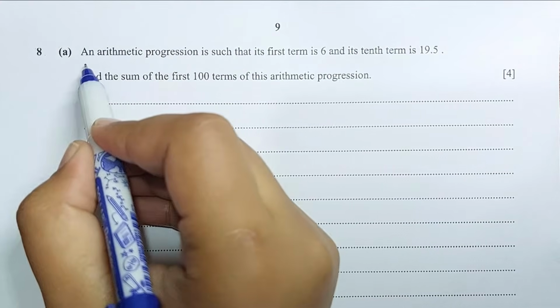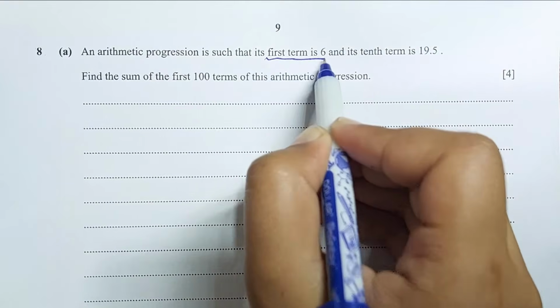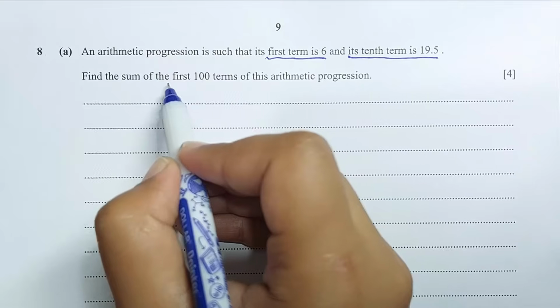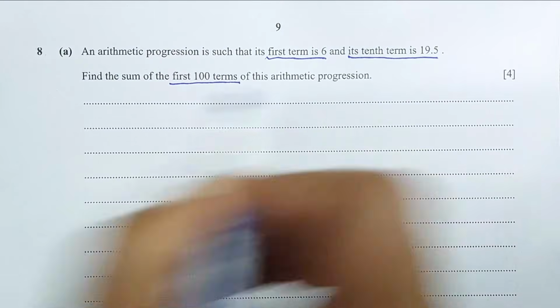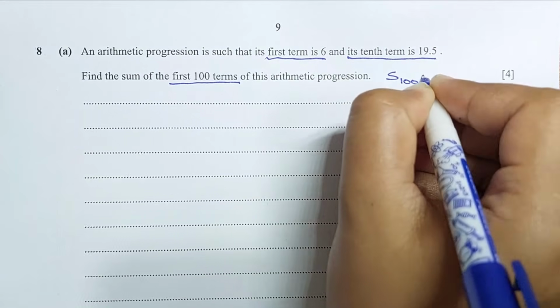Question number 8, part A. An arithmetic progression is such that its first term is 6 and its 10th term is 19.5. Find the sum of the first 100 terms of this arithmetic progression. We have to find what is S100.